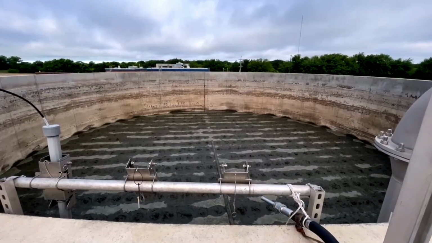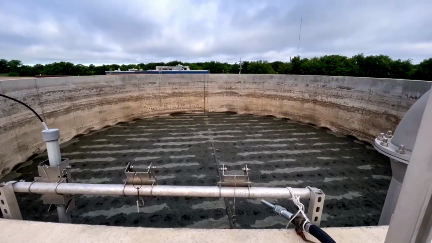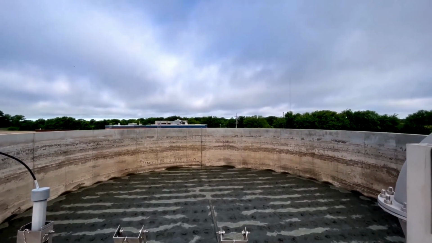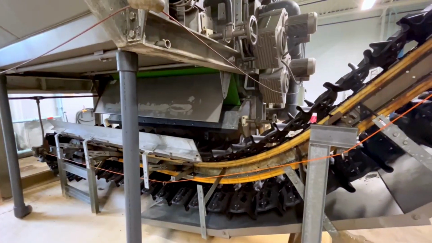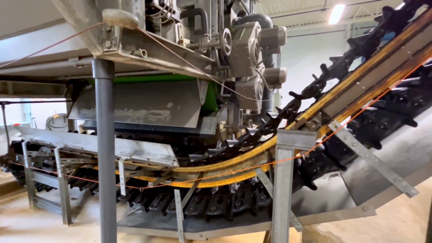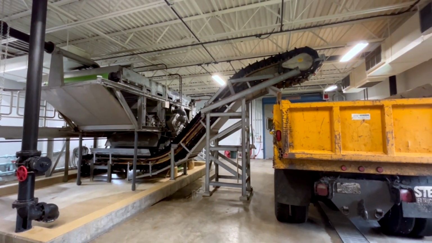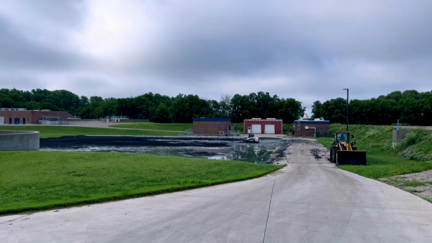The solids that are removed through the clarifiers are sent to the digester. The organic material is broken down further so that most of the material left is inorganic. These digested solids are then sent to the belt process where solids and water are separated. The solids are transferred to a dump truck and moved to a holding pit on site.